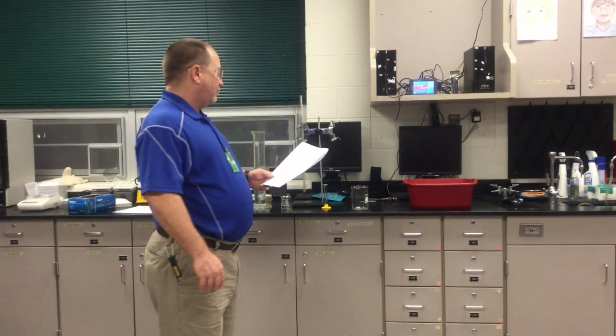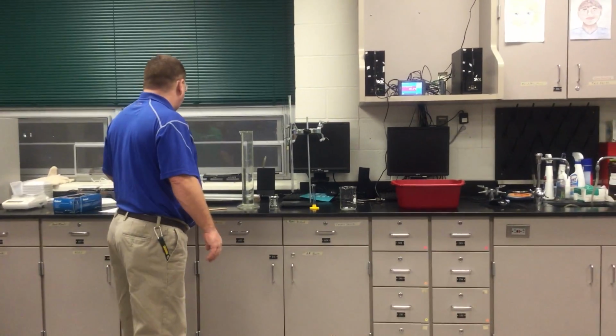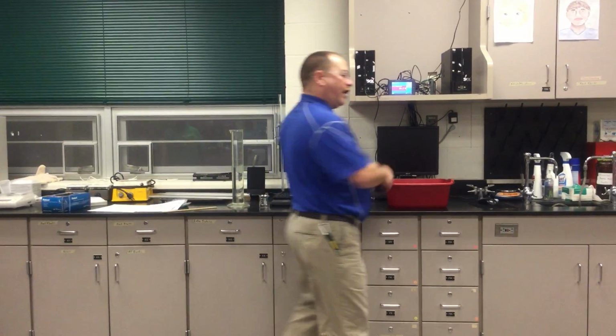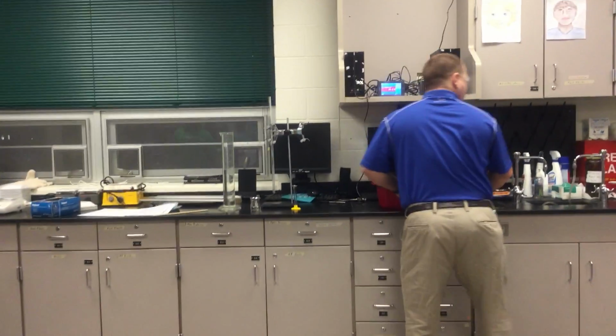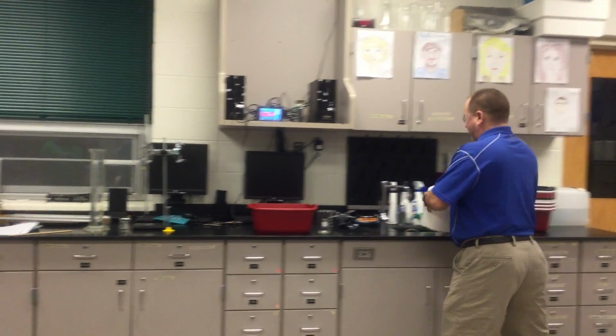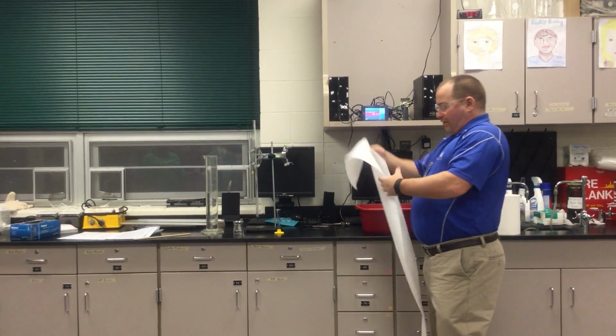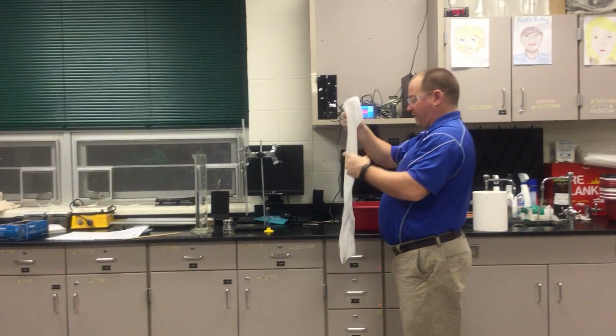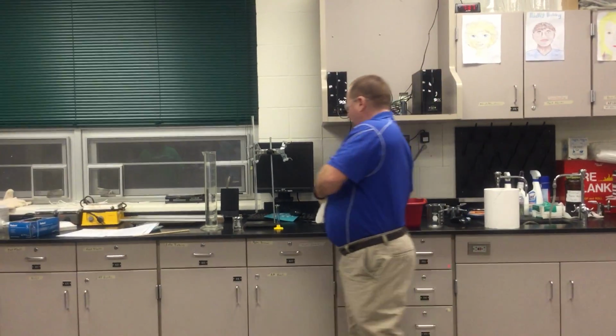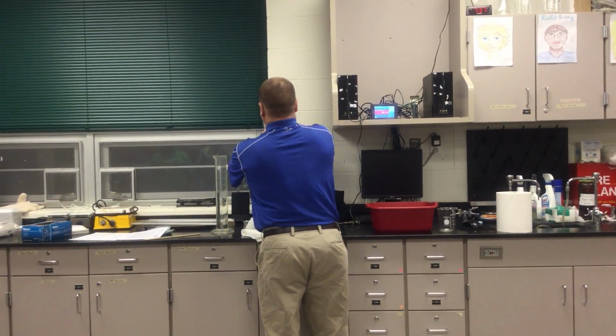Fill a 400 or a 600 milliliter beaker 2/3 full of water. So all I'm going to do, I'm going to get my paper towel, because this will be a little bit wet over here. I'm going to fold it up just to try to keep water from going everywhere. Okay, it shouldn't be terribly bad.